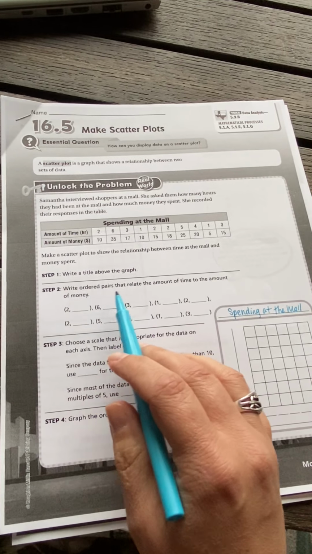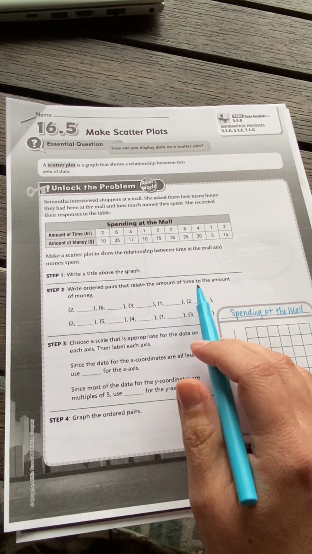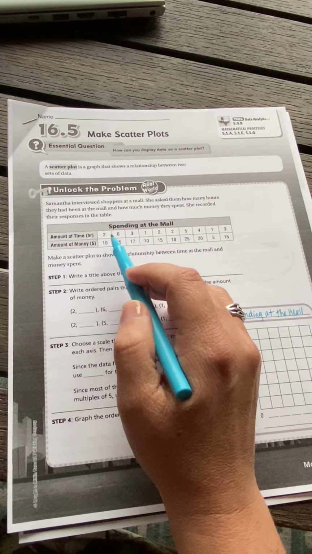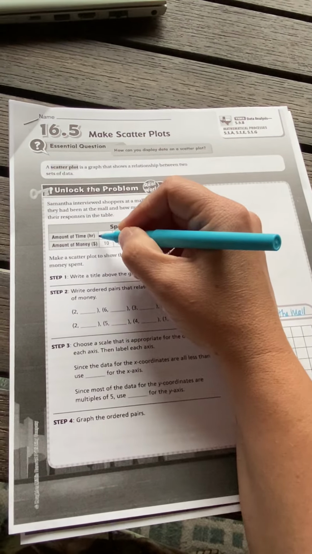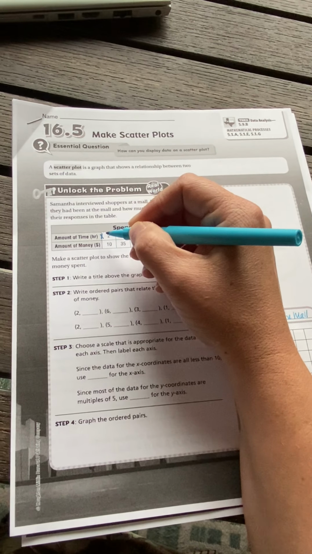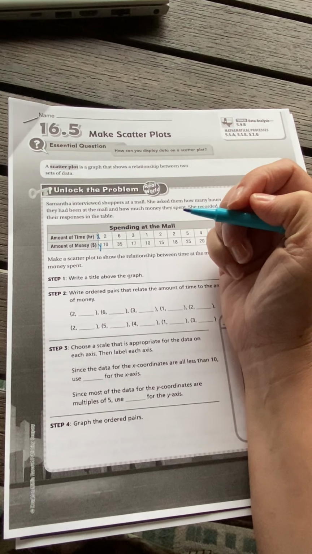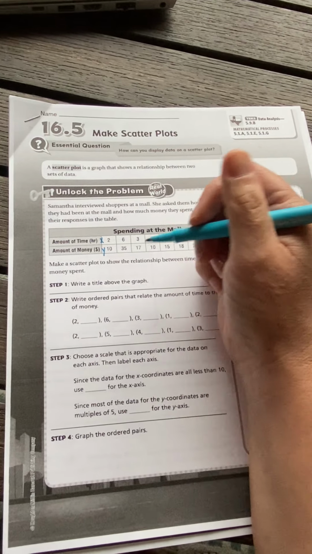And then they say write ordered pairs that relate the amount of time to the amount of money. So time is listed first and money second. So if you want to, start thinking about this as your X and this is your Y. When we go to graph and to put it on the coordinate plane, think of it like that.